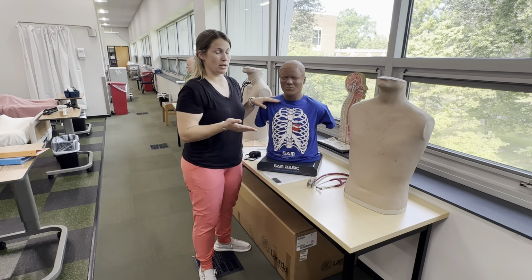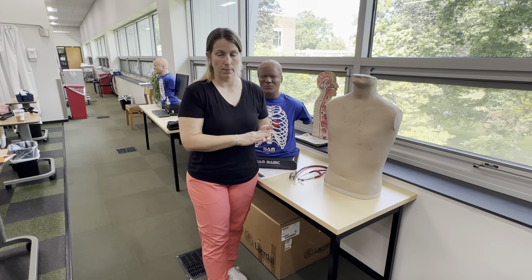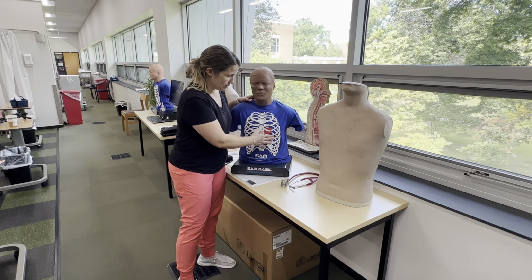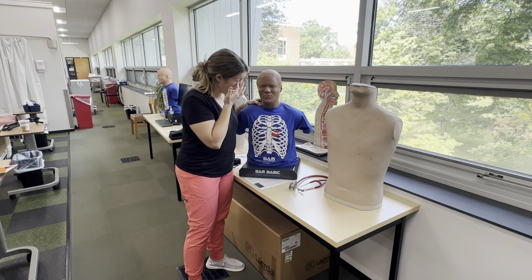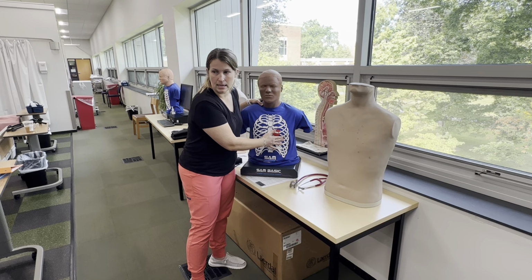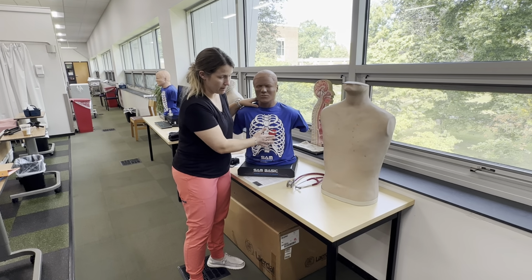You could actually feel the heart beating against your fingertips when you're palpating at the apex of the heart. And the apex of the heart is the same place as the point of maximal impulse, or the PMI. So we're going to stay here and palpate the PMI at the same spot.